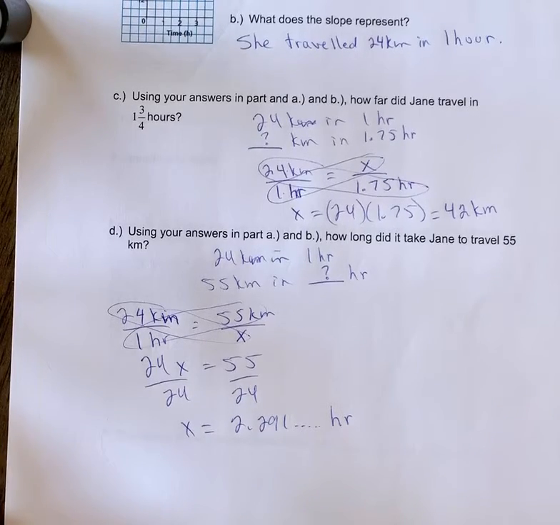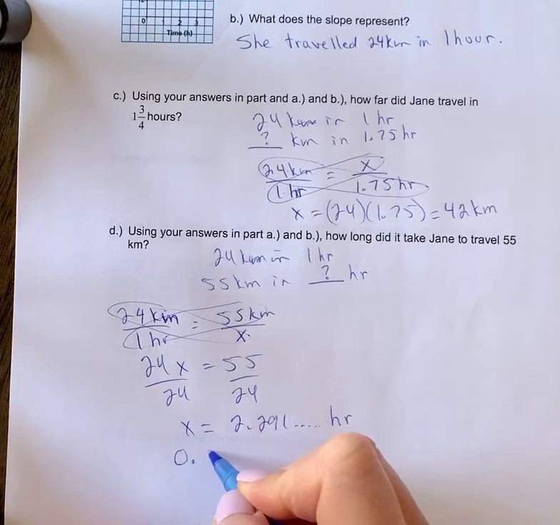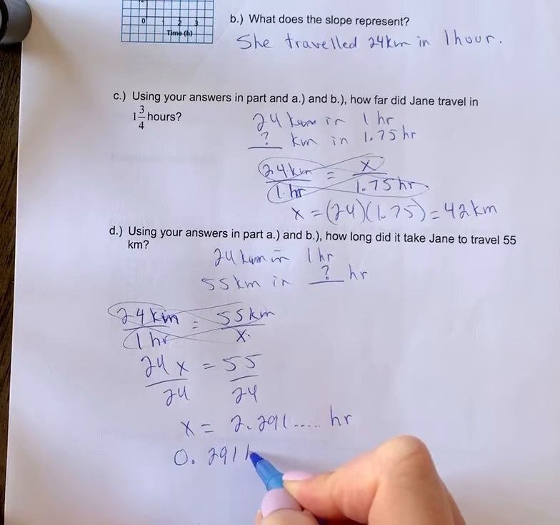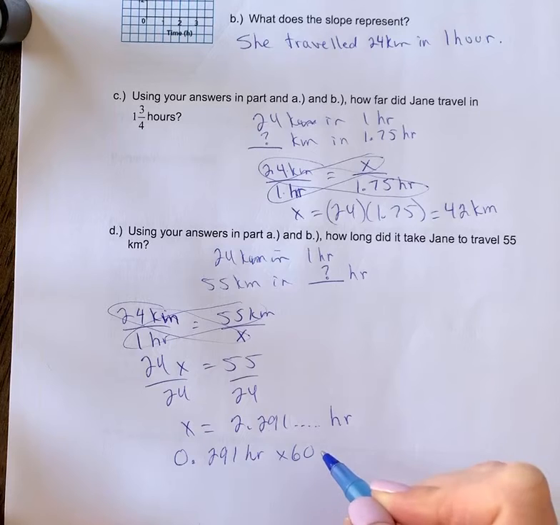If you needed to convert that to minutes, you know you have 2 full hours. You want to know how many minutes is 0.291 hours. Times that by 60, because there are 60 minutes in an hour.